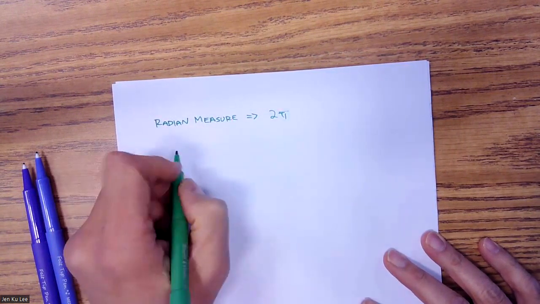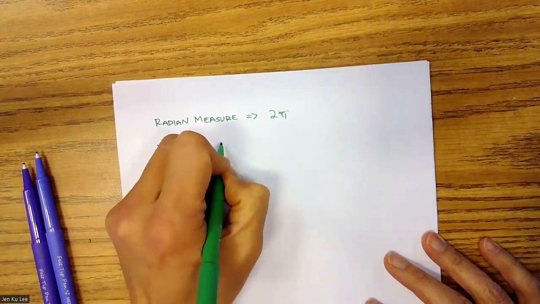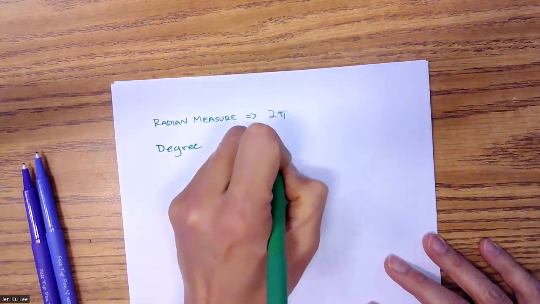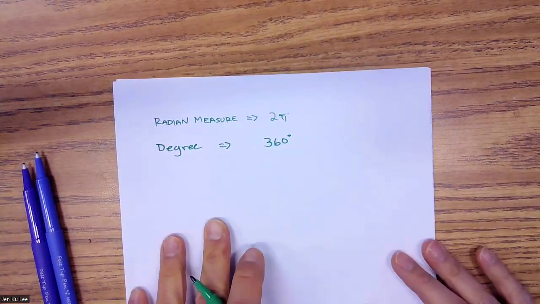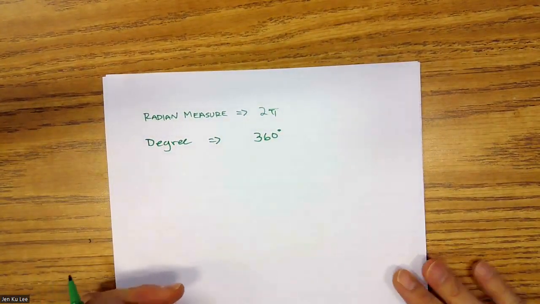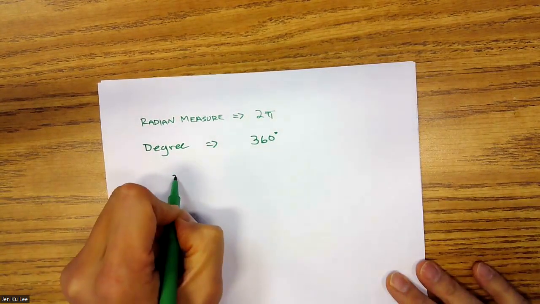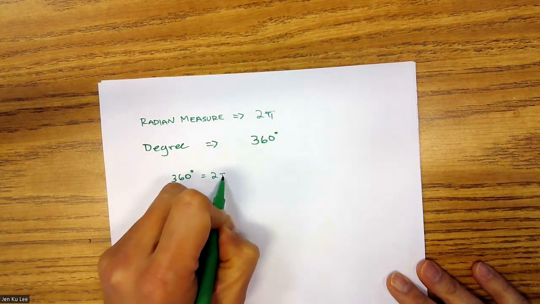In degrees, the whole circle is 360 degrees, right? So we have essentially a conversion rate here. 360 degrees equals 2 pi.